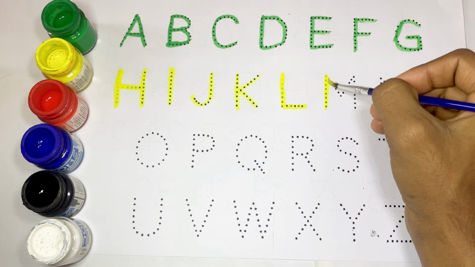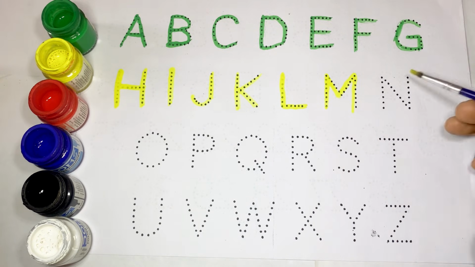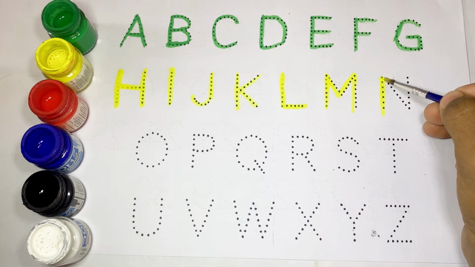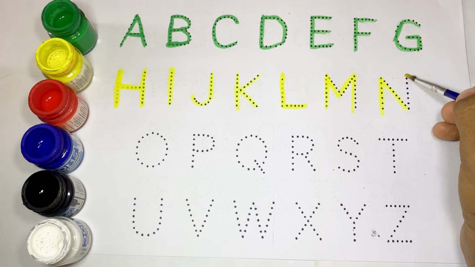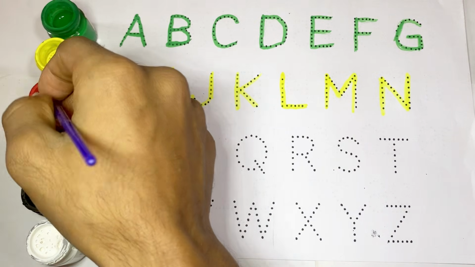M. M for moon, M for mango. N. N for nose, N for nest. Kids, next O. O for orange, O for octopus. The alphabet O. And now use red color.